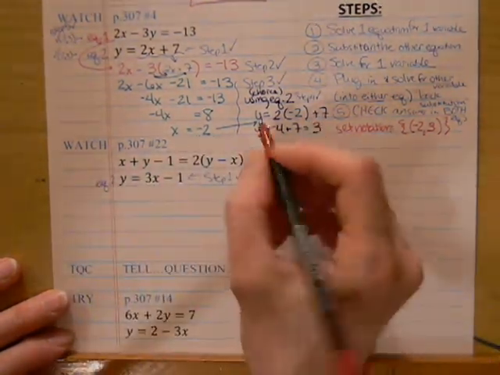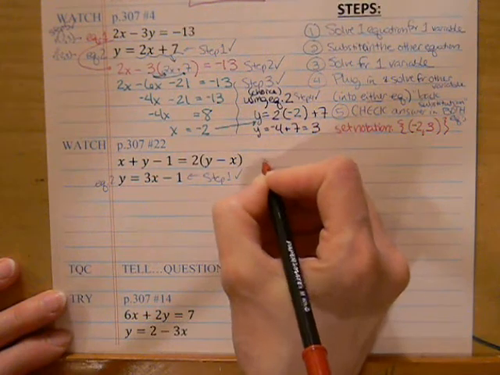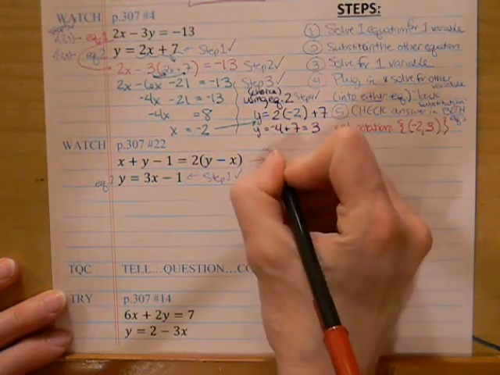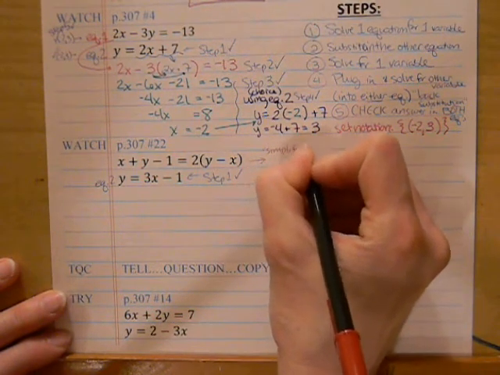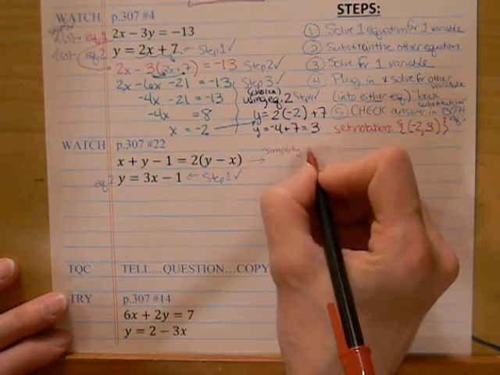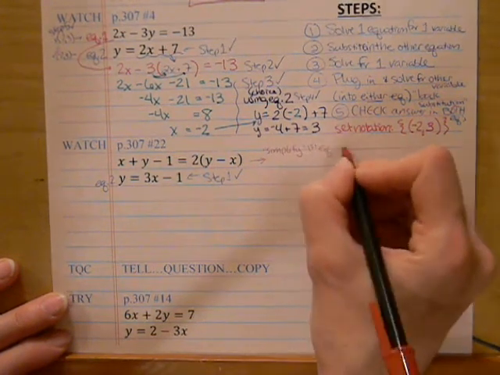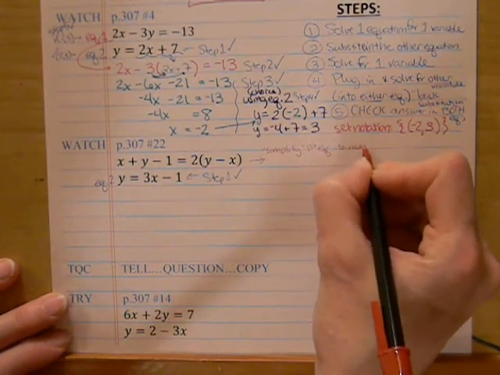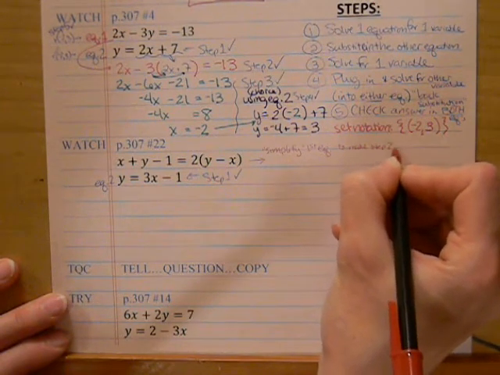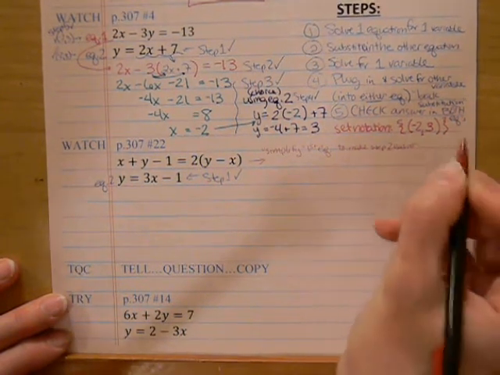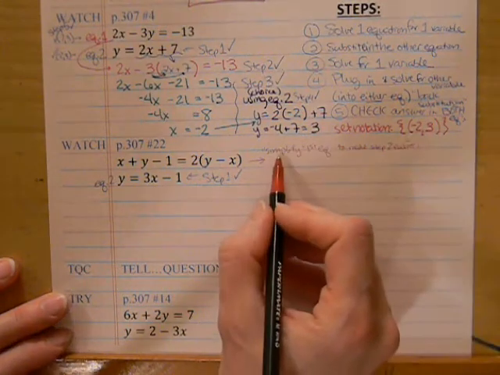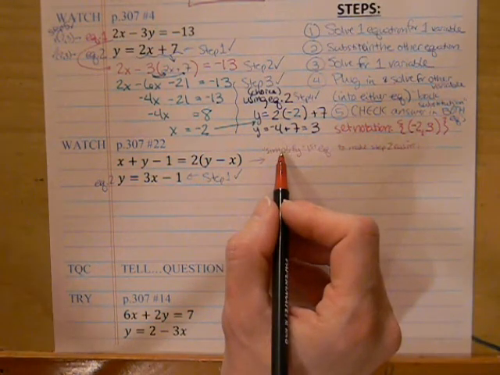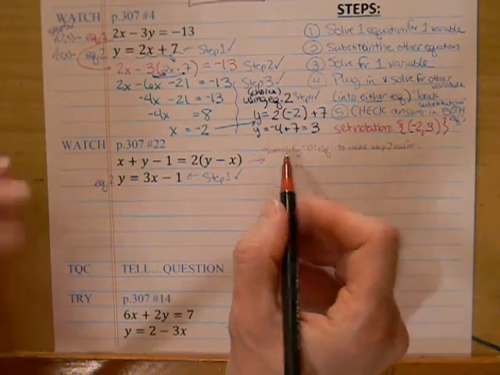So just over to the side, I'm going to go ahead and clean up or simplify the first equation to make step 2 easier. And simplify means that we're going to combine like terms and take care of any parentheses by distribution here.